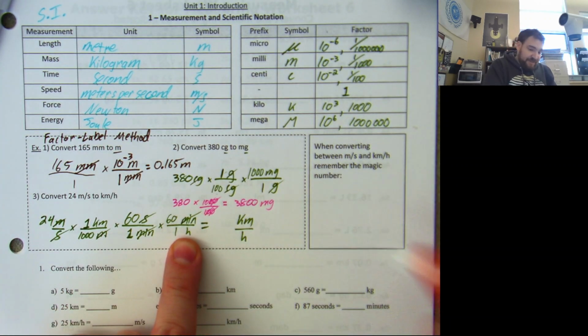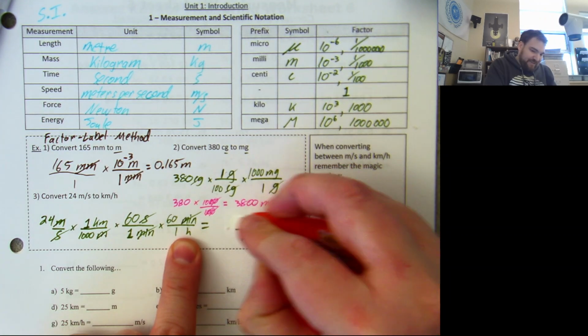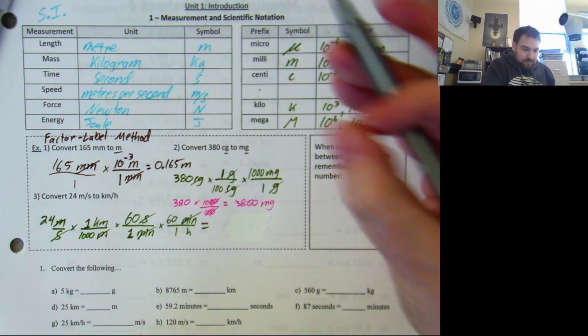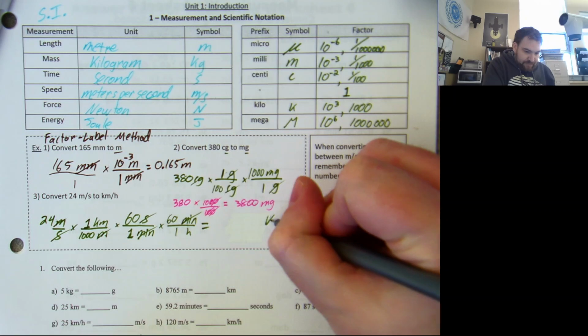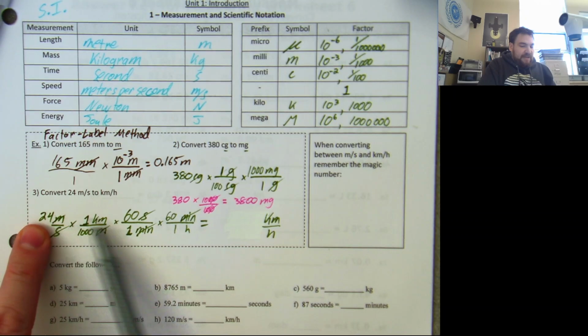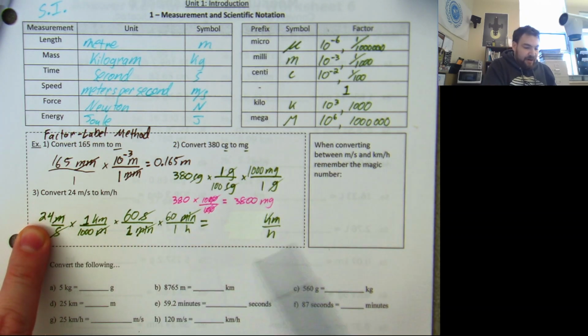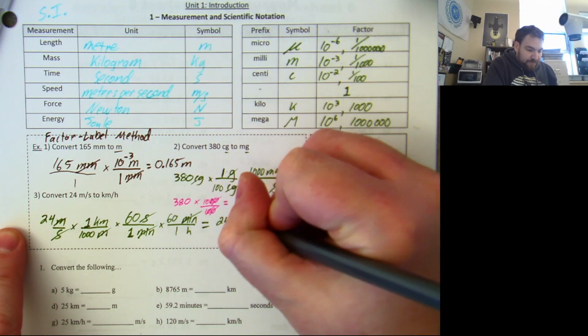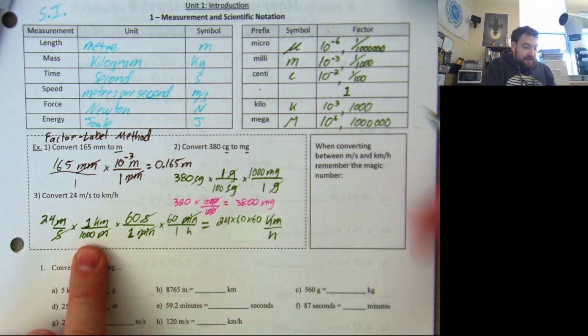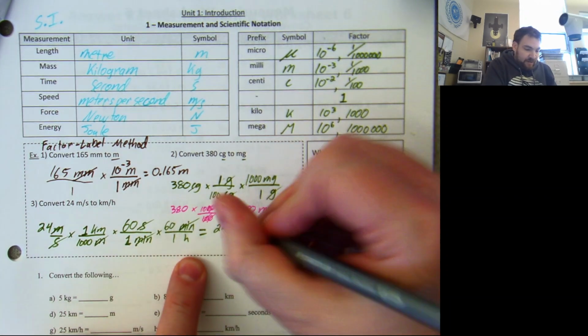I really should have left myself some more space. So I'm going to wipe this out, and I'm going to move it over. And now to actually do the math, I'm just going to multiply across the numerator, multiply across the denominator. In the numerator, I'm going to have 24 times 60 times 60. And in the denominator, I'm just going to have 1,000 times 1 times 1.